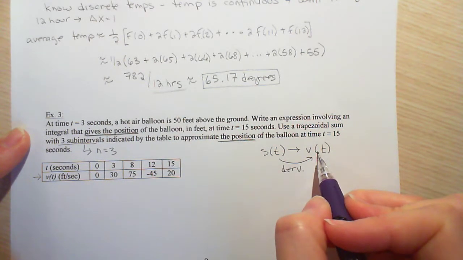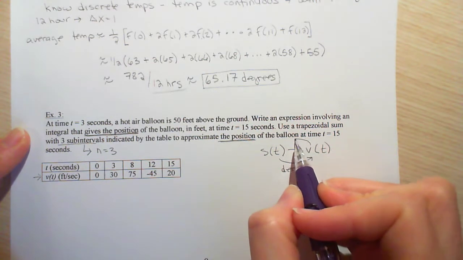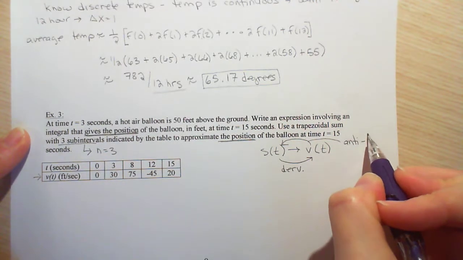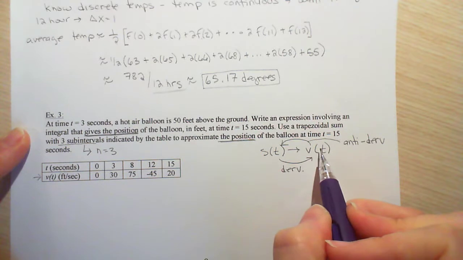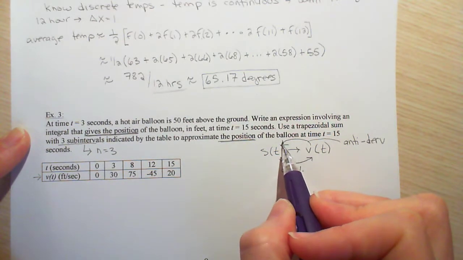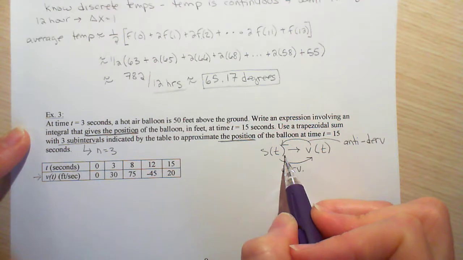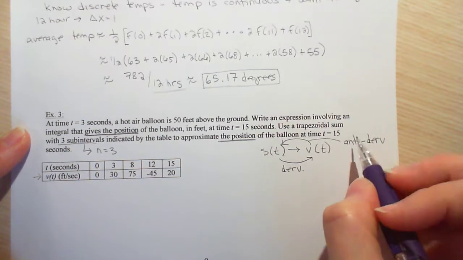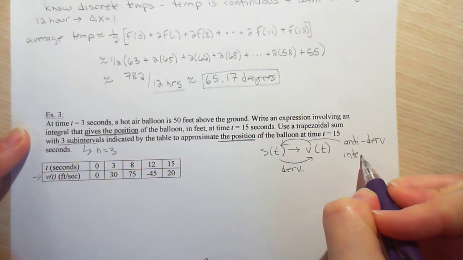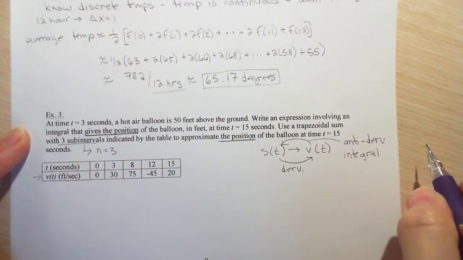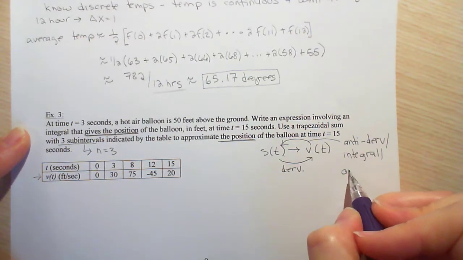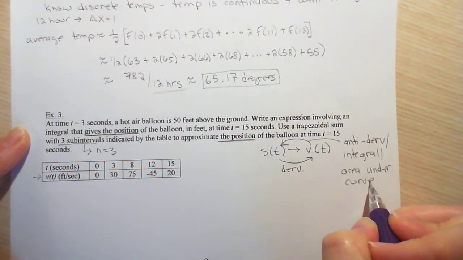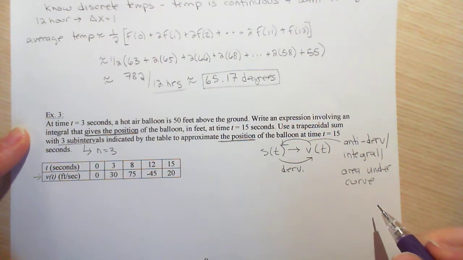So if we're given velocity and we take the antiderivative, so think going in reverse, it will give you position. We're going to spend more time talking about this, but start getting in your head that antiderivative is the same as the integral, which is the same as the area under the curve. And when I say under the curve, what I really mean is between the curve and the x-axis.